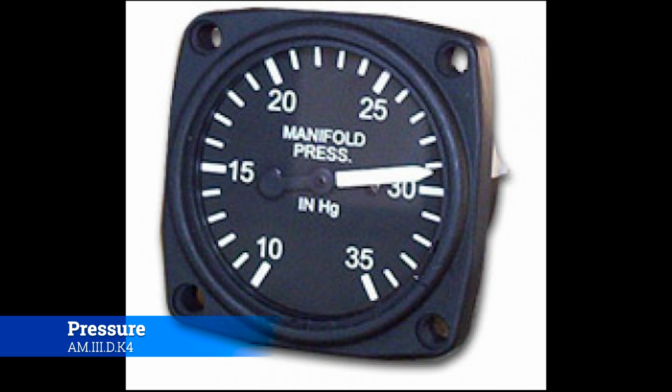Now, obviously, if you have the prop set way far forward, it's super aggressive, and you pull the power back, you're going to drop the manifold pressure. So there is an interplay between the two. However, this gives you another metric to know how that engine is set, or what's being demanded of the engine. But yeah, that is manifold pressure.